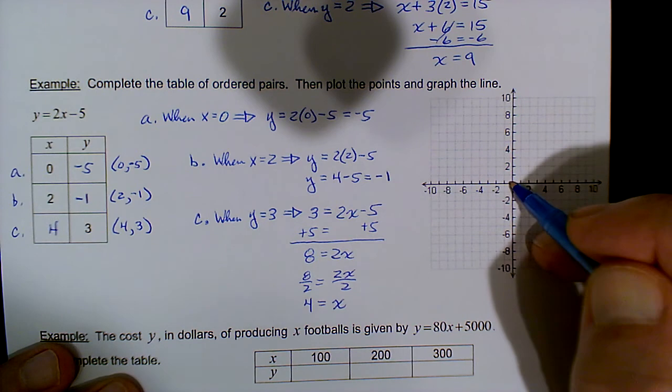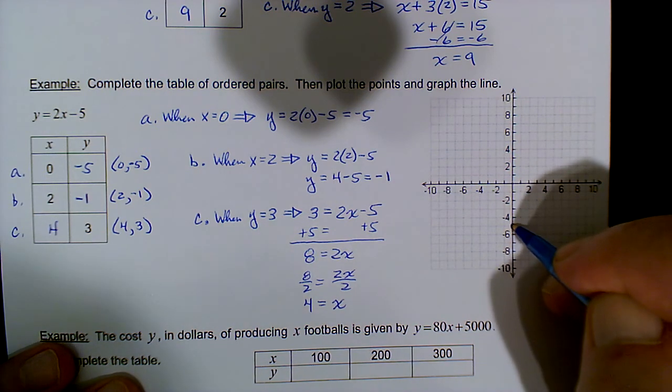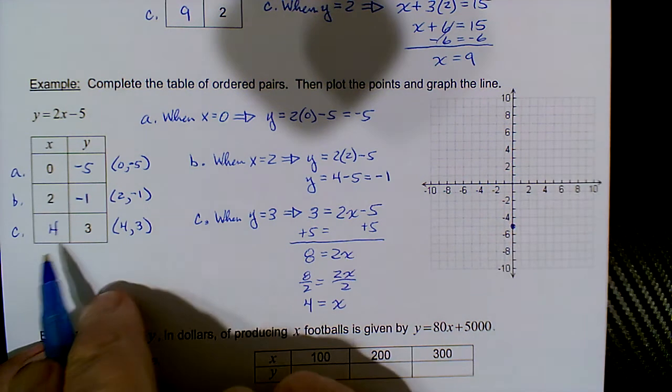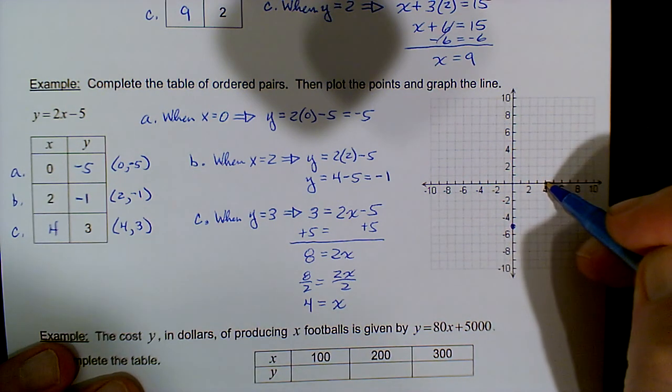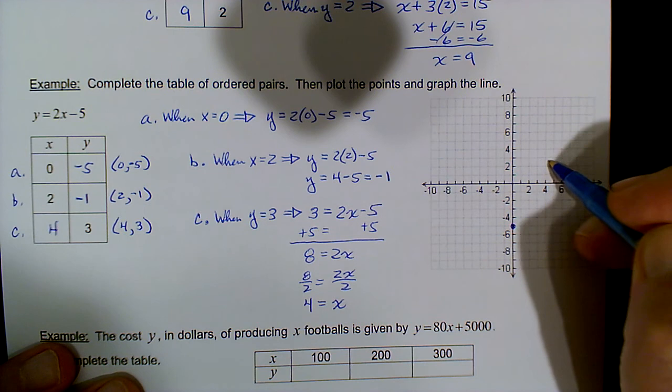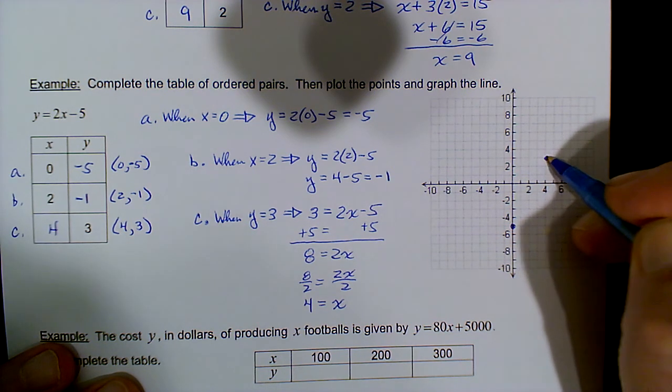So if I plot point A, that's 0 in the x, y is -5. So that's right here. And let me plot point C, 4 and 3. So I go over 4 in the x, 1, 2, 3 in the y, and that's right there.